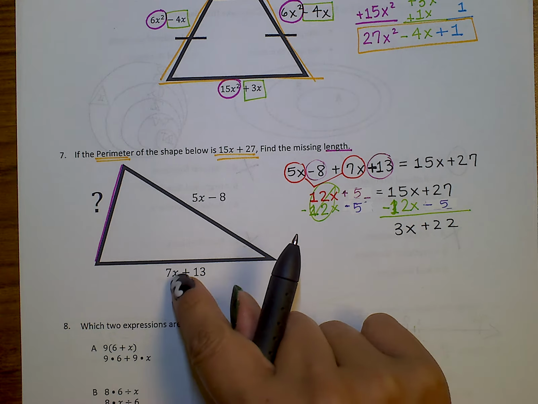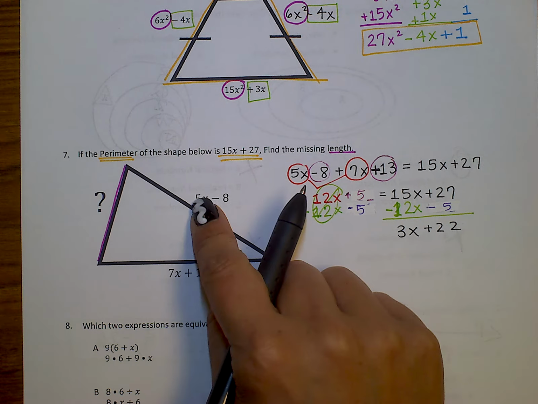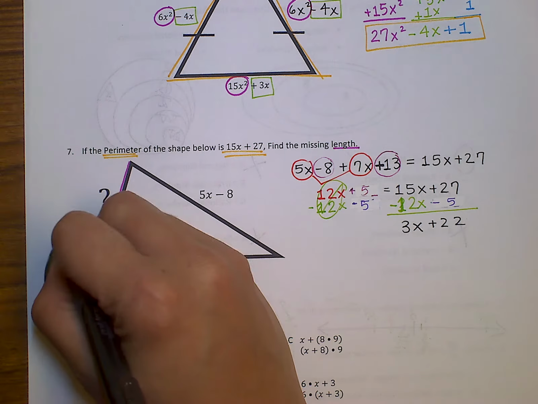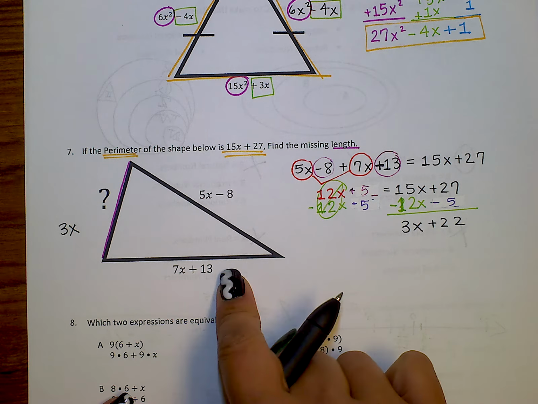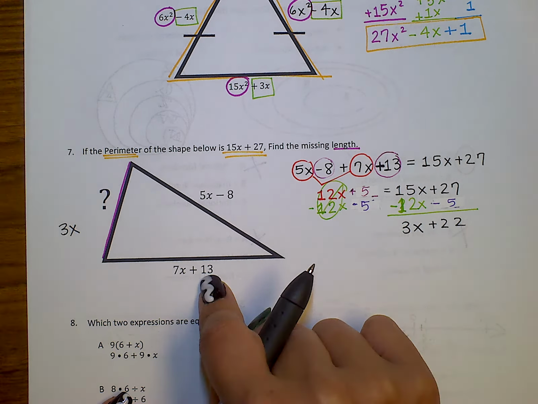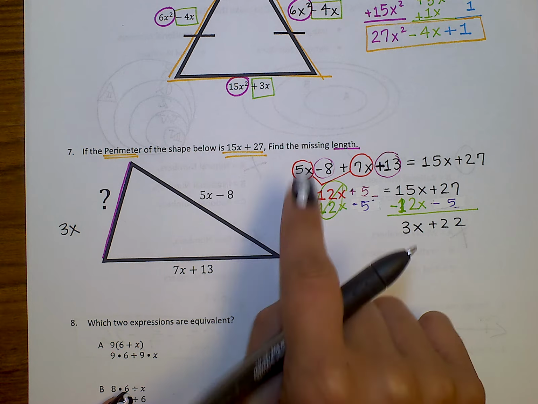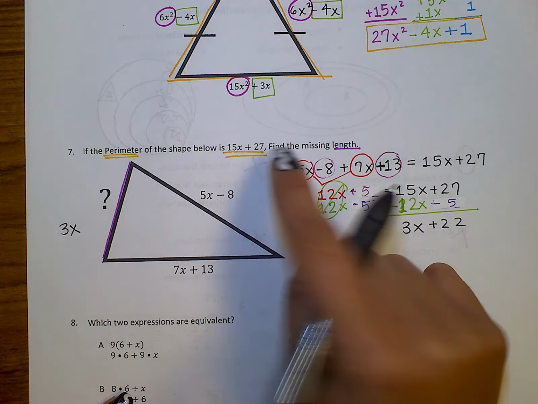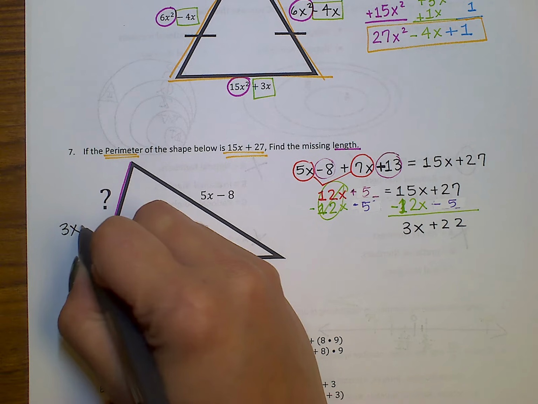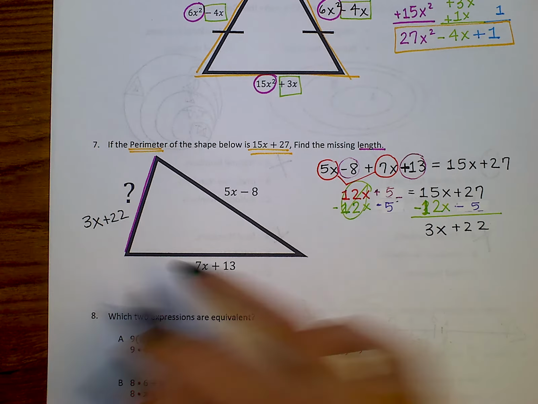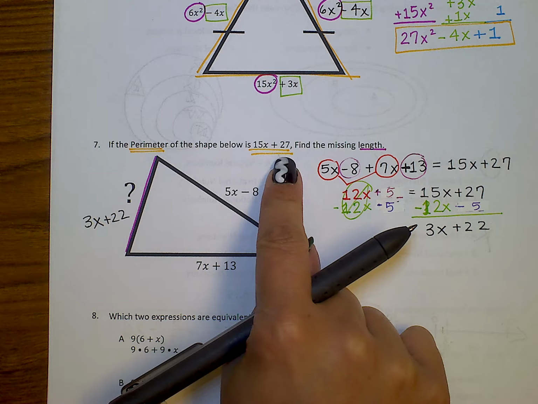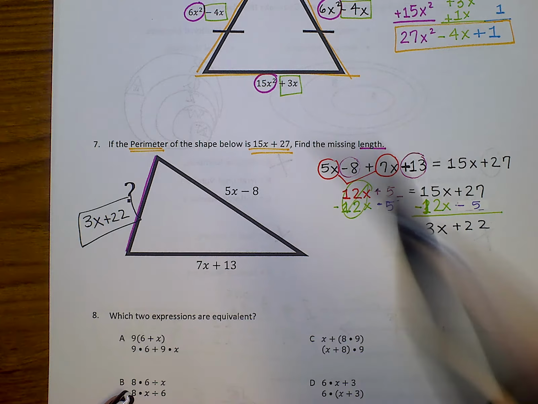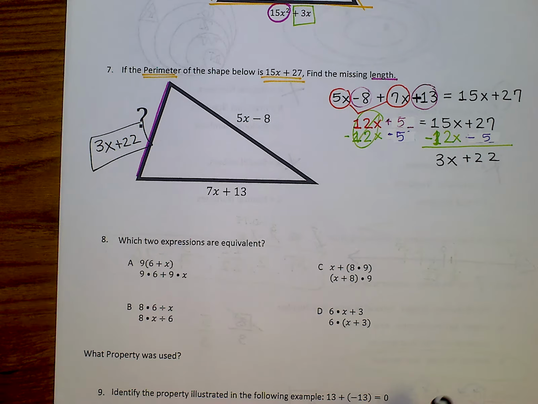What some people also did is that they added up, that would give you 12, and then they said, okay, well, 12, 13, 14, 15. I'm missing 3x. And then they also took the 13 and the negative 8 and combined them, and that would give us, again, the 5. So 5, the difference between 5 and 27, which is exactly what we did, is our 22. If you combine all these like terms, you will end up with your 15x plus 27. Next one. This one, some people got a little bit confused.